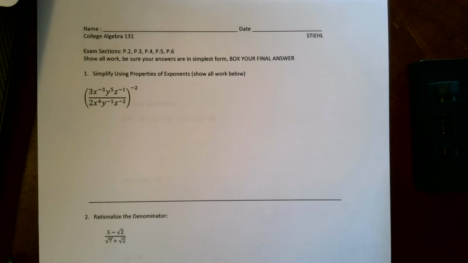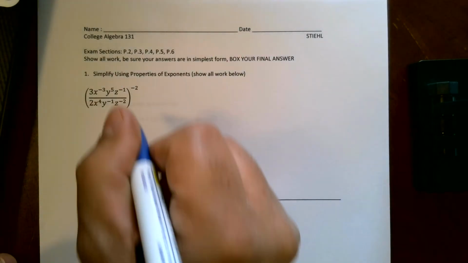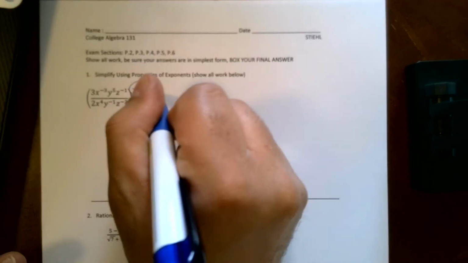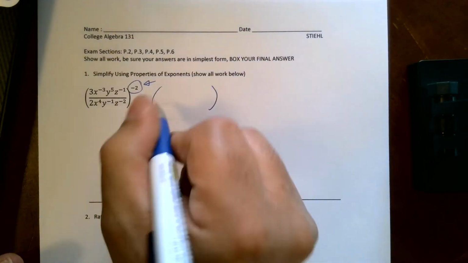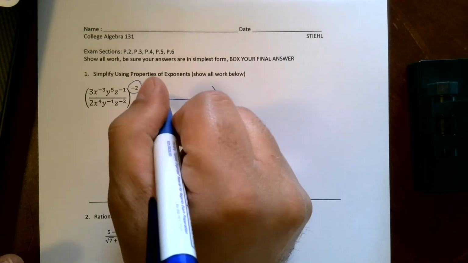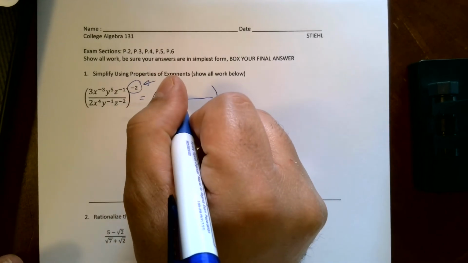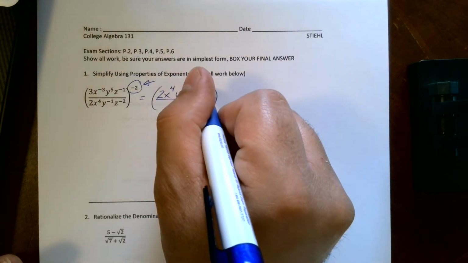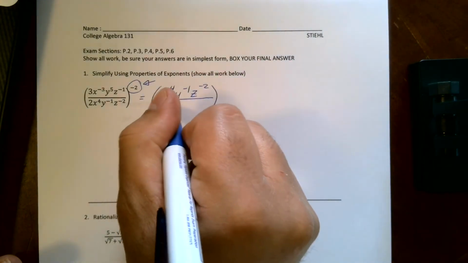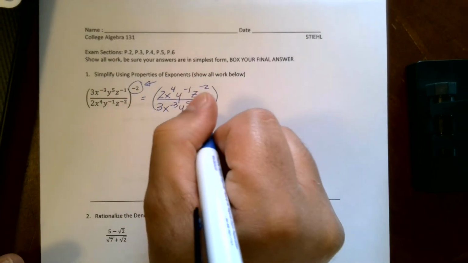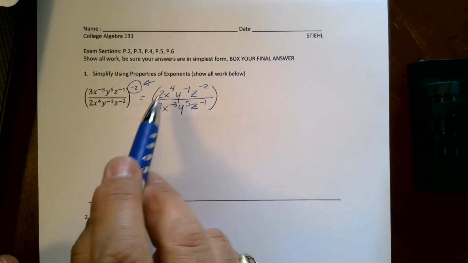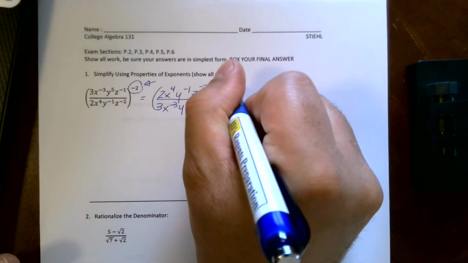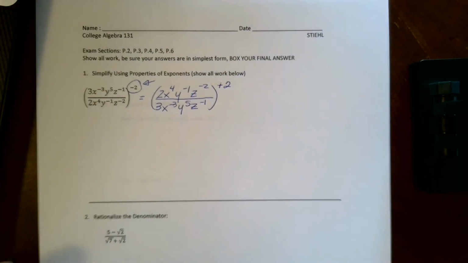So in this problem, we have a fraction raised to a negative exponent. So the first thing I want to do is get rid of this negative exponent by rewriting this as its reciprocal. So everything in the denominator, I'm going to move up to the numerator, and everything in the numerator, I'm going to put in the denominator. I'm not changing the signs of the exponents here, but I will change the sign of the exponent on the outside. That's going to become a positive 2.